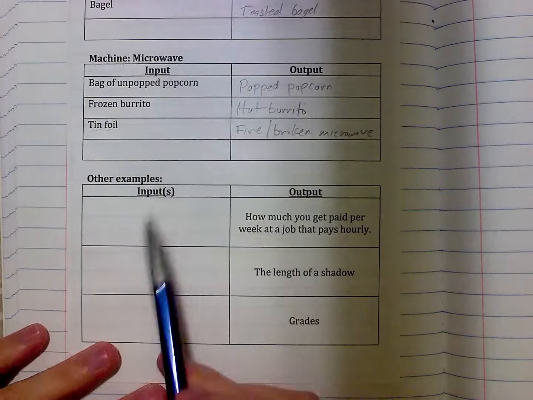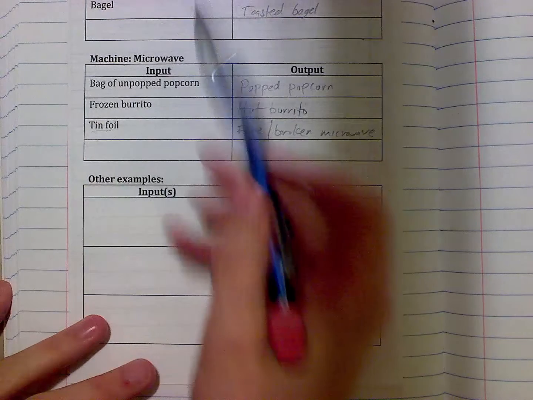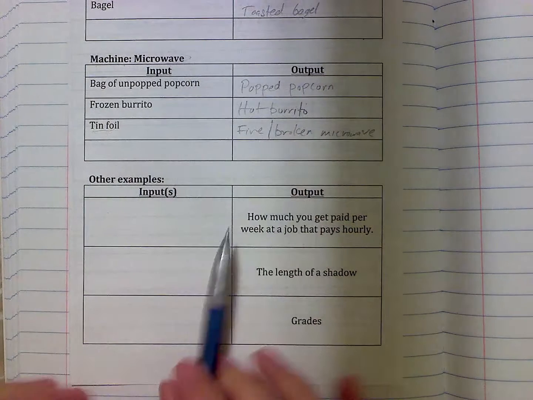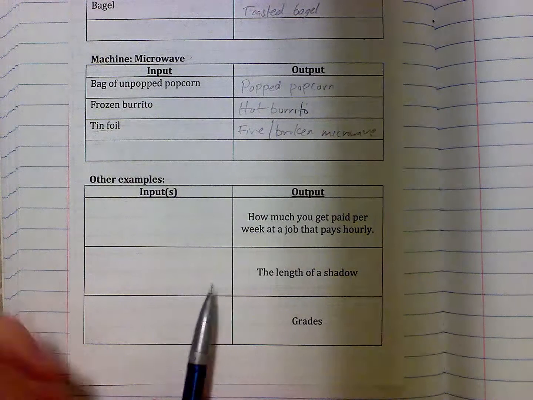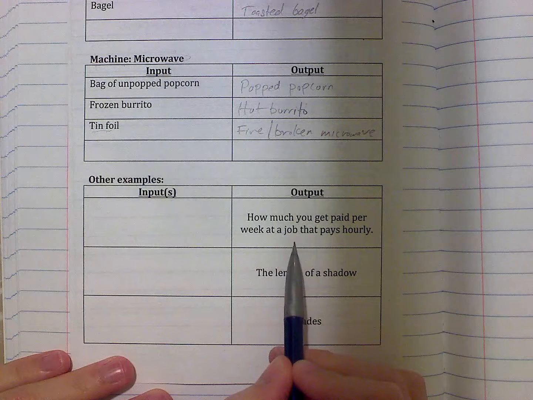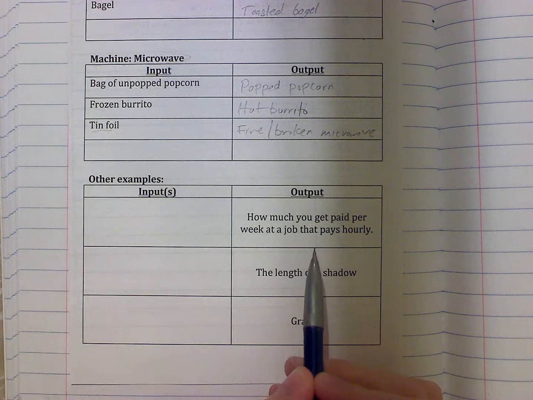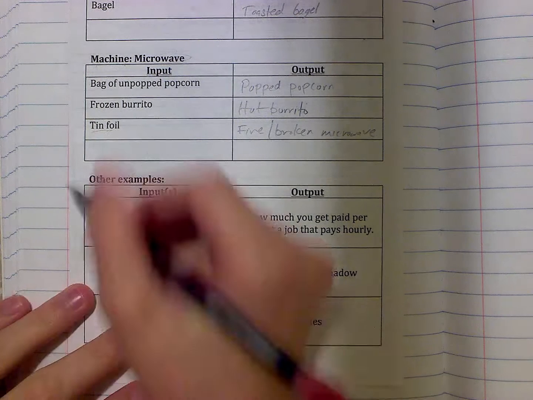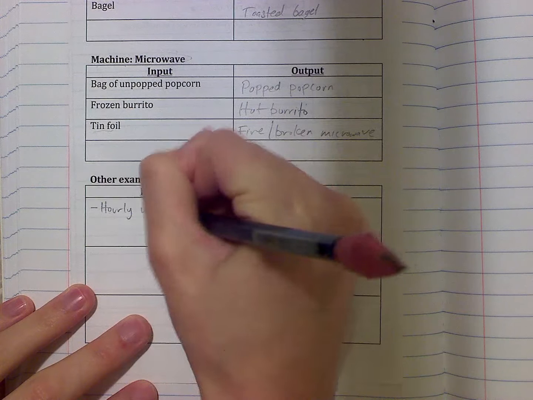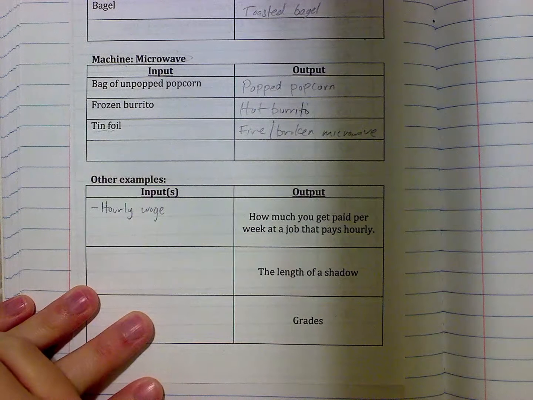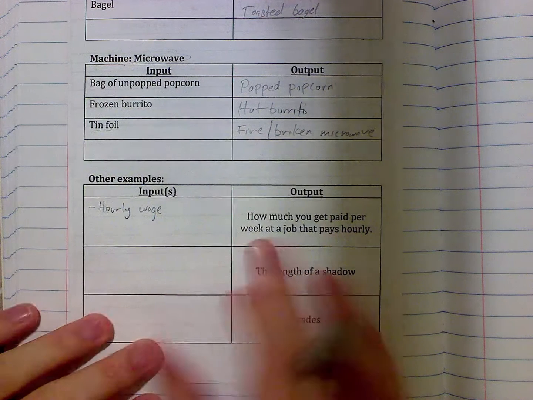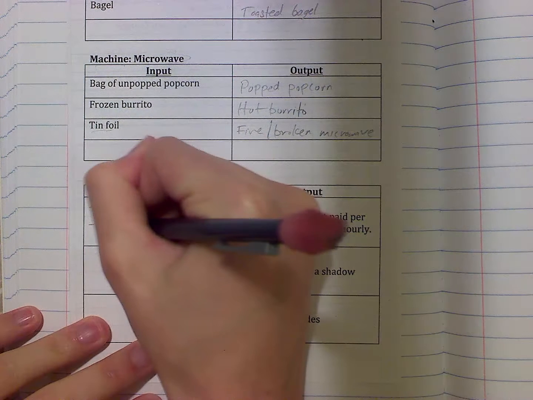And just some other examples of input and output, right? We talked about machines, something you plug in, but there are other examples of input and output in real life. For example, what are the inputs for how much you get paid per week at a job that pays hourly? Well, there are two inputs here, right? How much do you get an hour? This is called your hourly wage. Do you get paid $10 an hour? Do you get paid $50 an hour? Then let's say you get paid $10 an hour. Then how much you get per week depends on how many hours you worked.